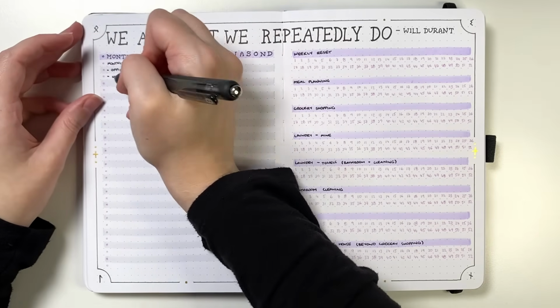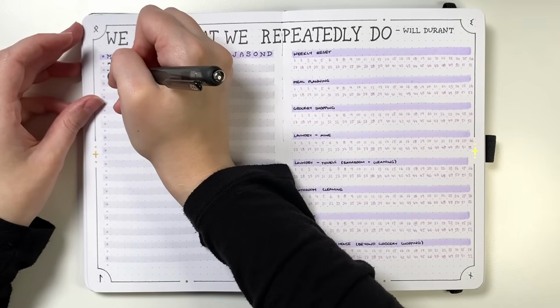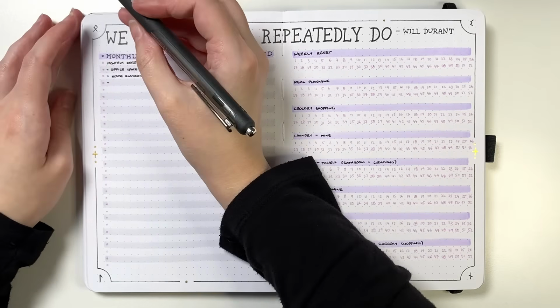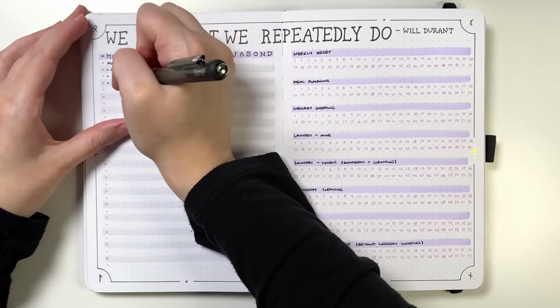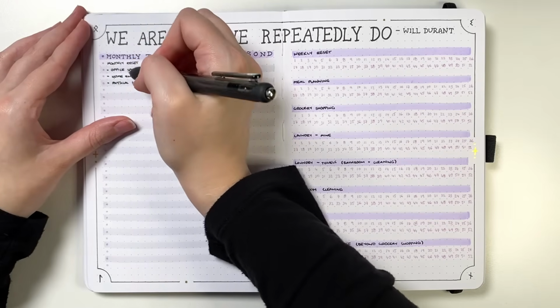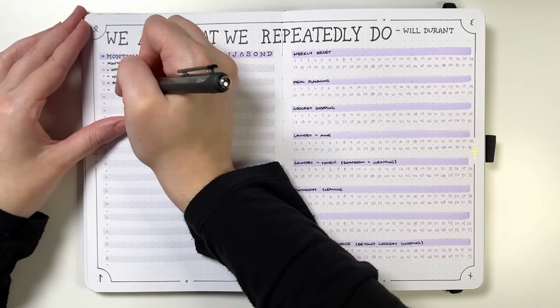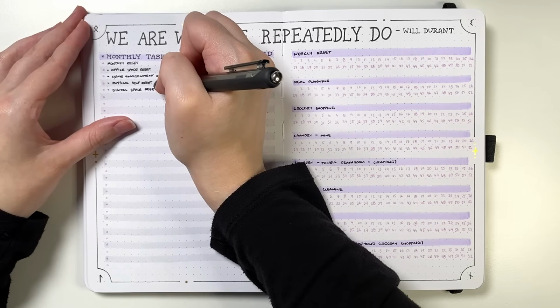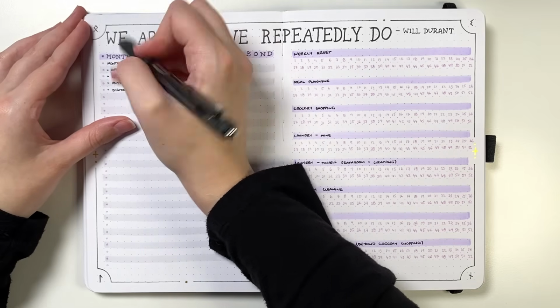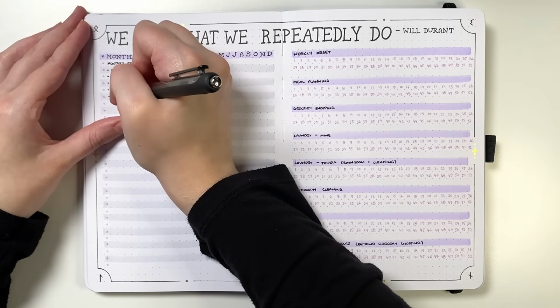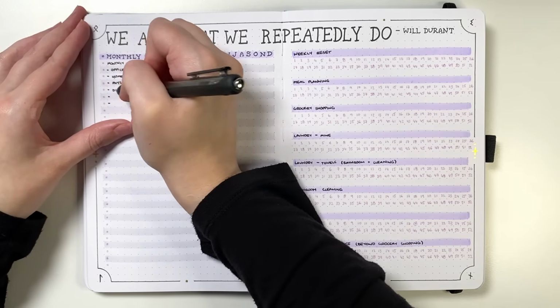This is followed by my physical self-reset, so things like face scrub, doing my hair mask, that kind of stuff. We then have my digital space reset. That includes things like inbox zero, cleaning up my folder entropy, and doing my budgeting review. We then have the goal review and the planner review.